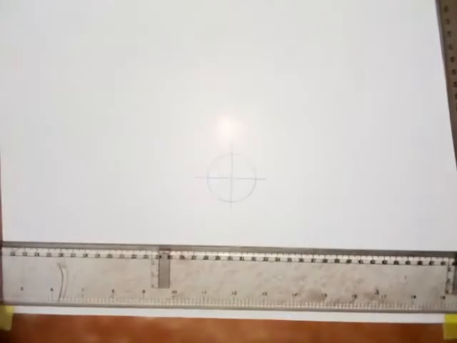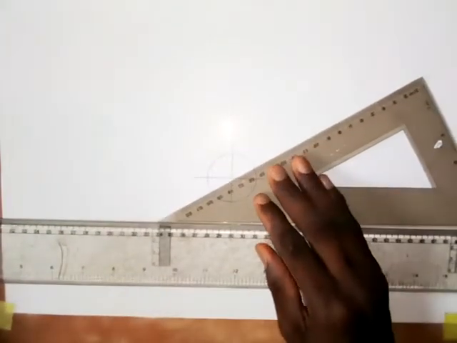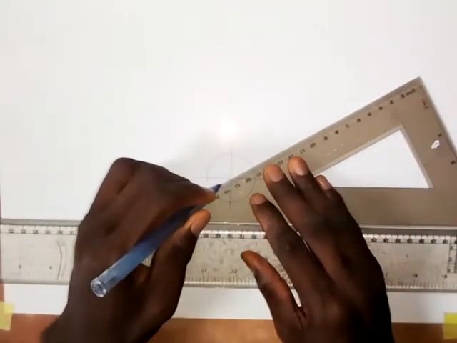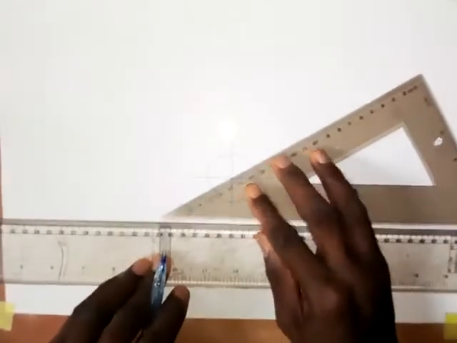Then divide the circle into 12 equal parts. I'm going to use my 30 degree by 60 degree set square to divide this circle into 12 equal parts.